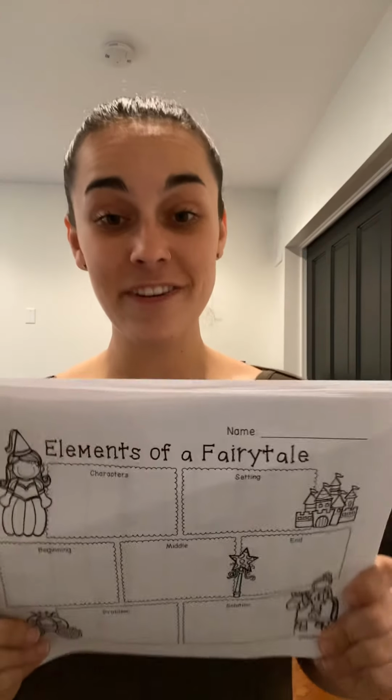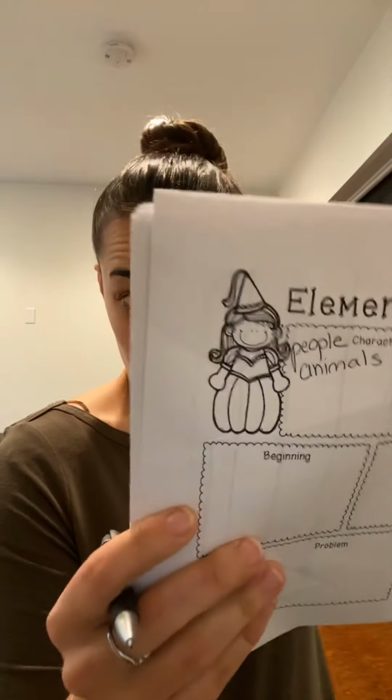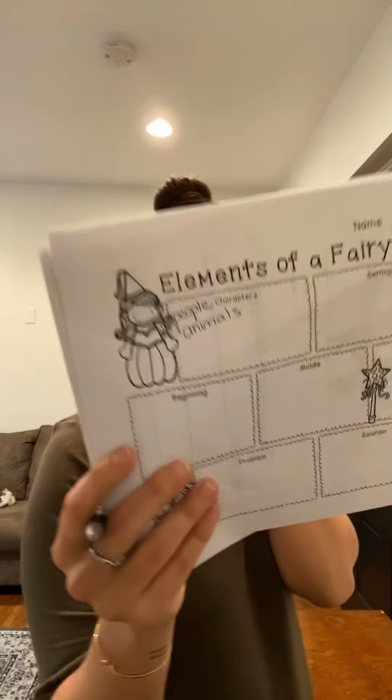All right, we're going to do our elements of a fairy tale one more time, but on a different fairy tale story, okay? So, again, I want you to write where it says characters. You're going to write the word people or animals, right? Those are the things that happen in a story. You get the characters, and characters are people or animals. Our setting is where.